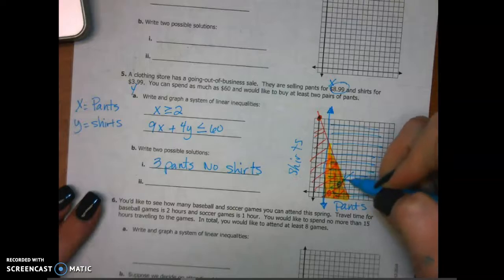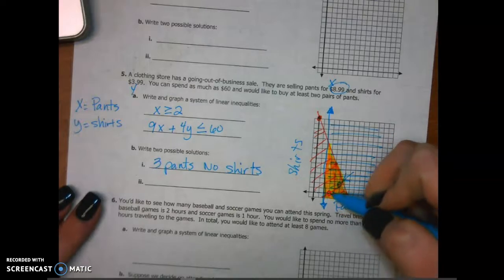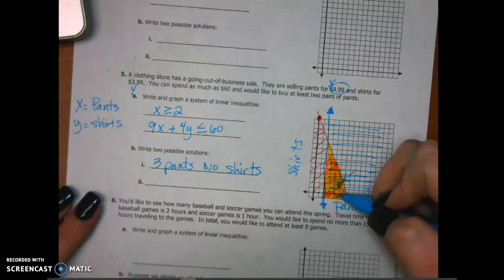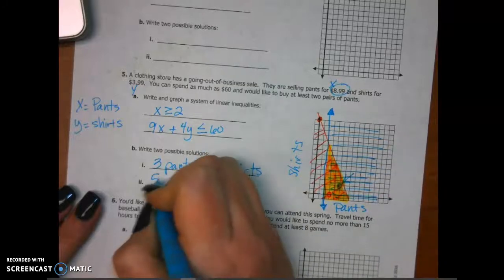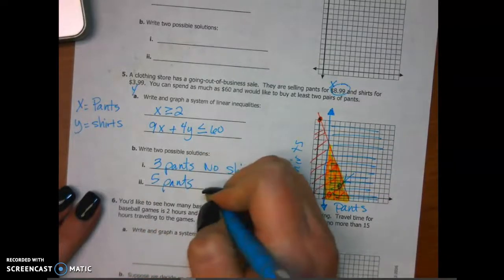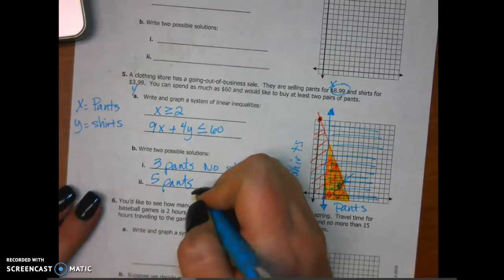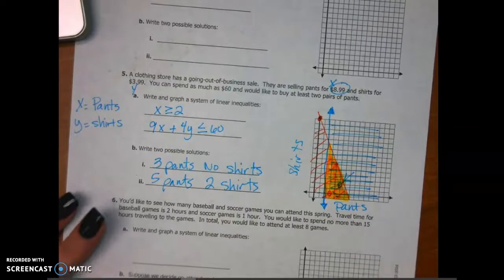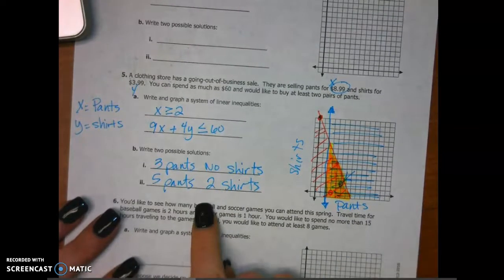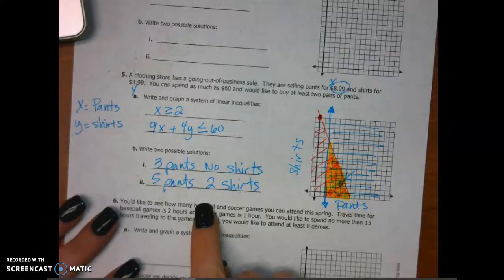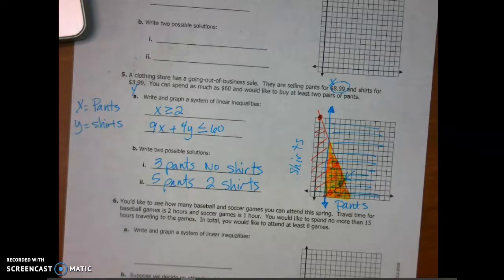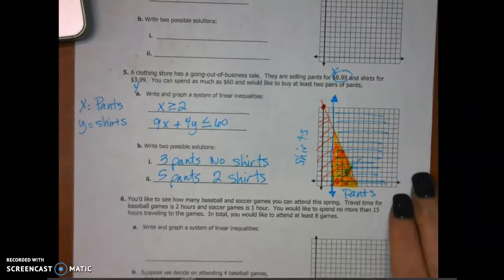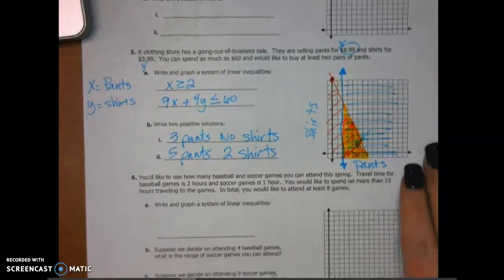Here's a solution. Let's see. 1, 2, 3, 4, 5 pants and 2 shirts. 5 pants, 2 shirts. That works. Okay. If you don't trust me, do the math. See if it's less than $60. Okay. So, if you've got any questions, let me know. But there are 2 examples for you. Okay?